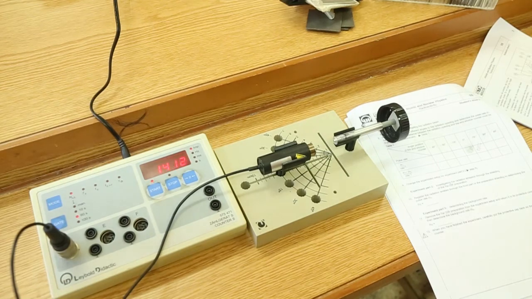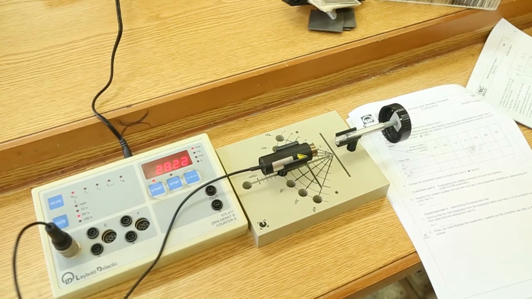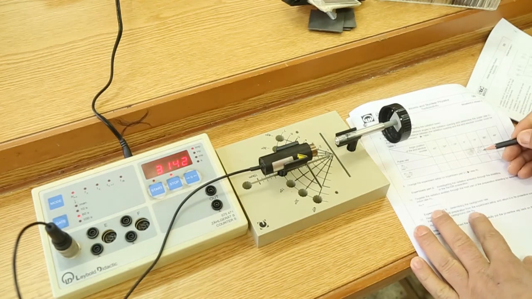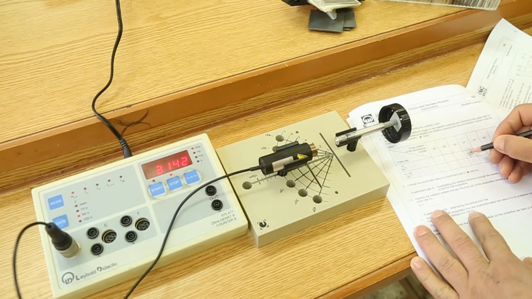So here we reached 1,500, 2,200, 2,500, 2,800, and we are more to 3,142.